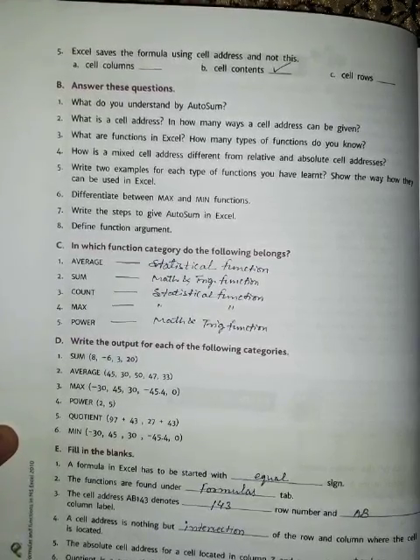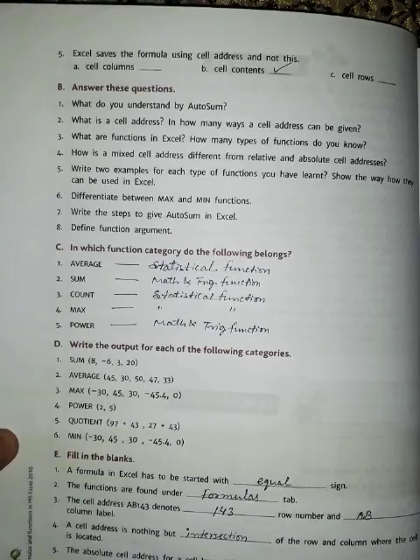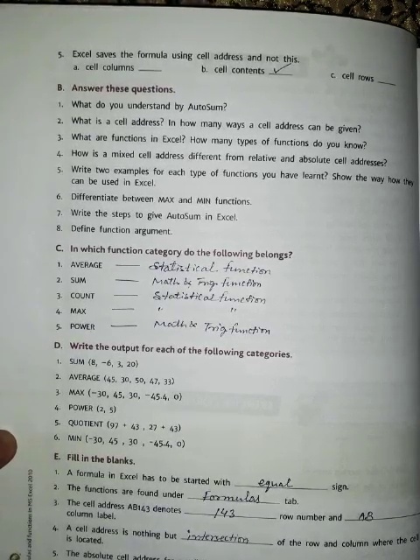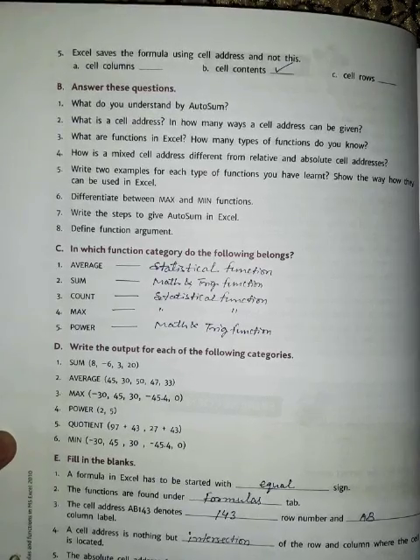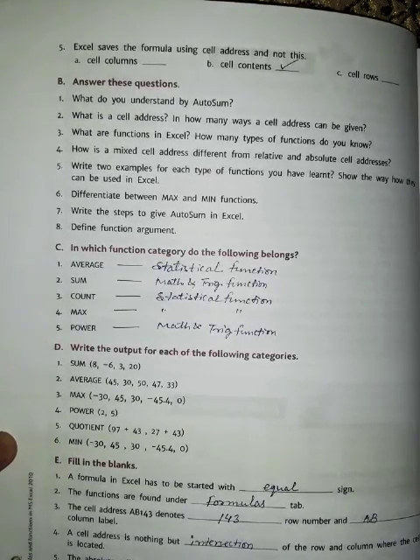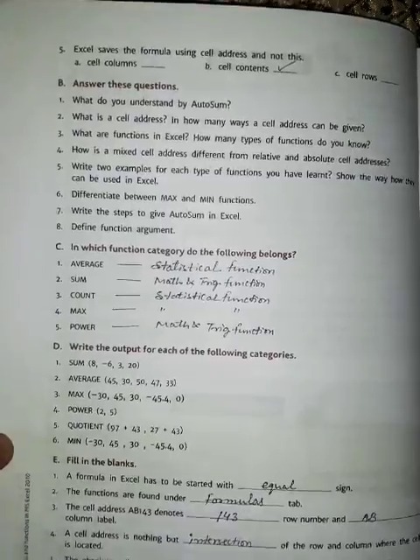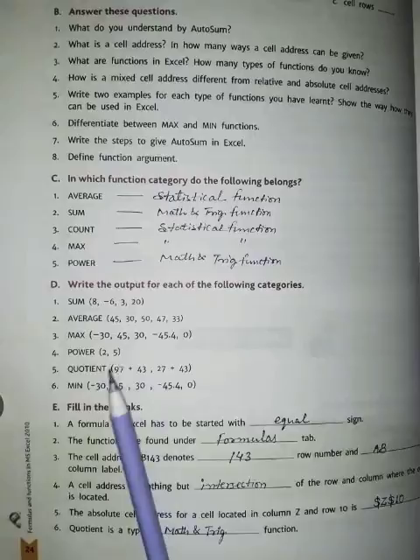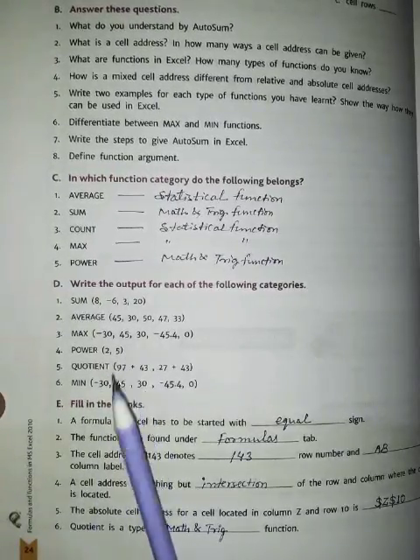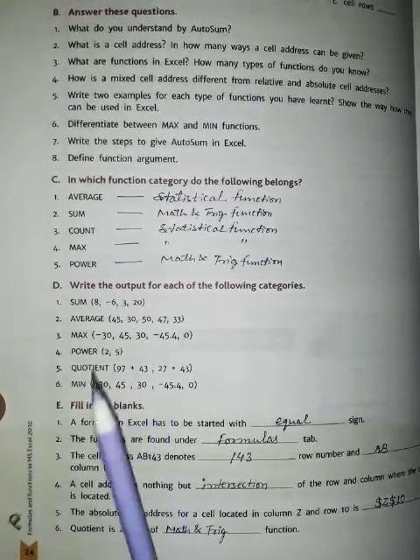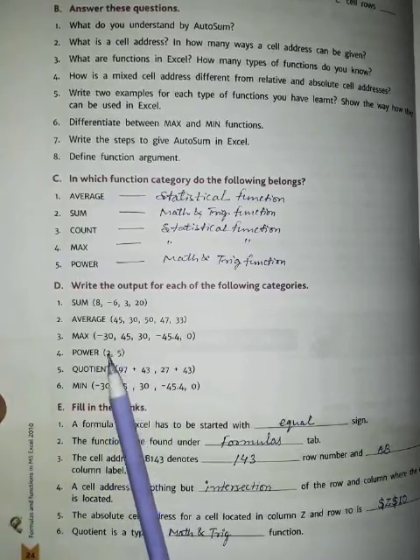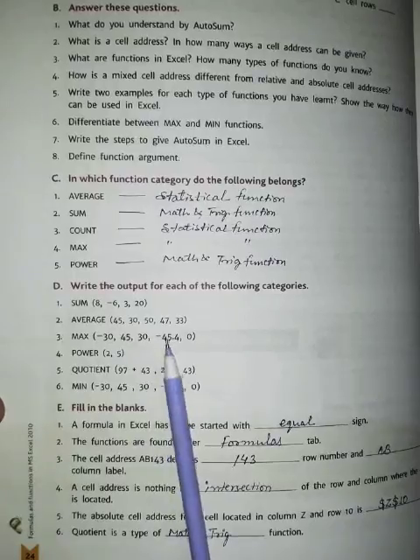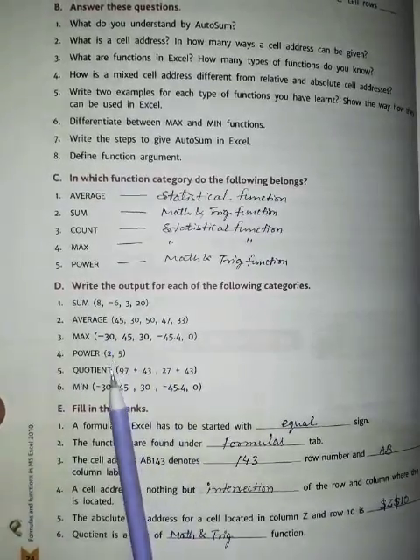So here, in which function category do the following belong: the names of different functions are given. The average function is related to statistical, the sum function is related to math and trig functions, and here you write the output. It means this is for your lab work: when you get a computer, or if you have a computer at home, you can calculate what the result of these different functions will be.